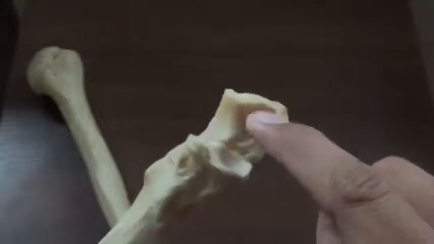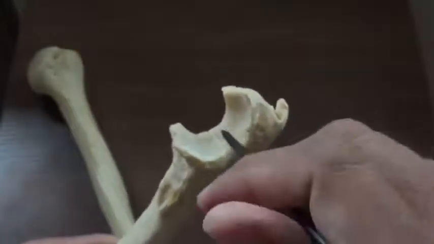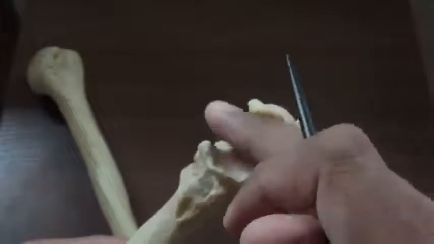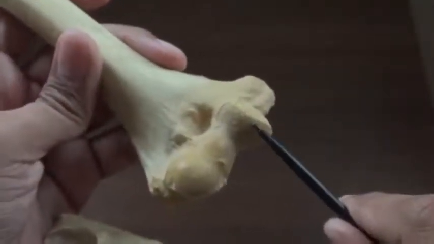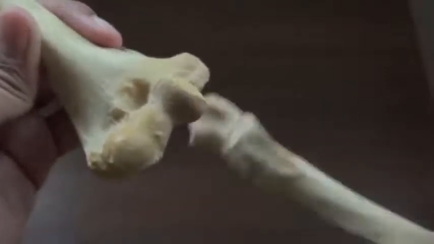Over here you can see it is smooth and it is articular, and it is forming upper half of the trochlear notch over here, and this will be articulating with the trochlea of the humerus. Let me show you. This is the trochlea. This is its medial flange, this is lateral flange. So this trochlear notch will be in relation with the trochlea.